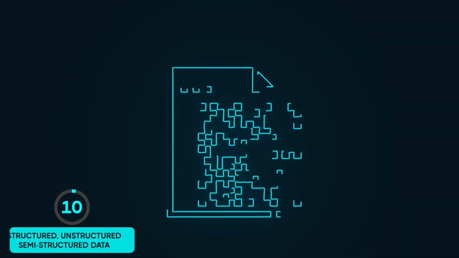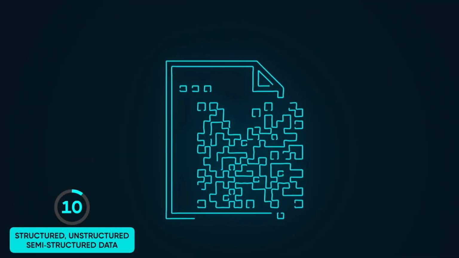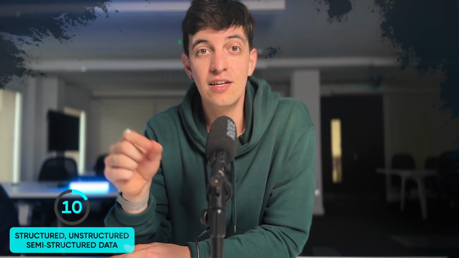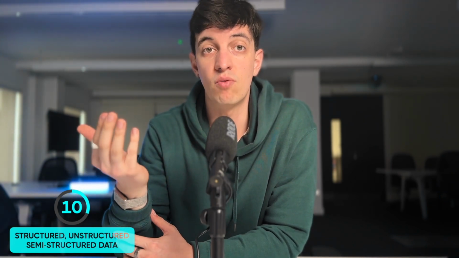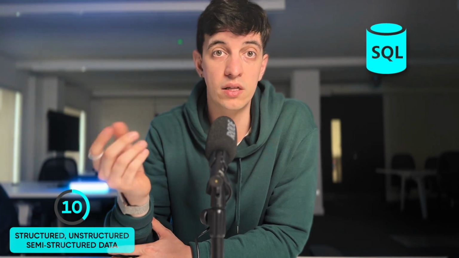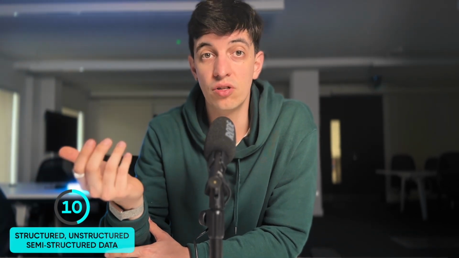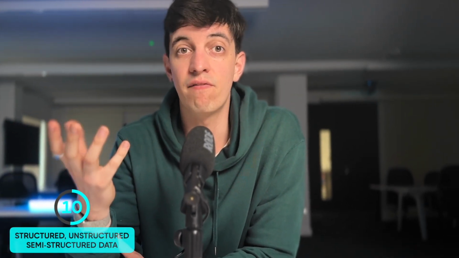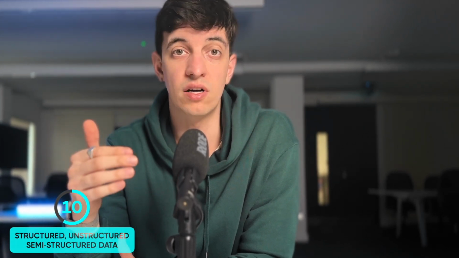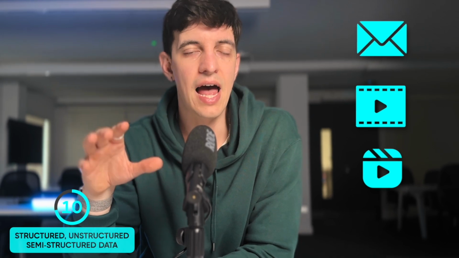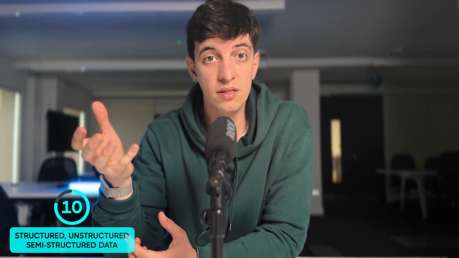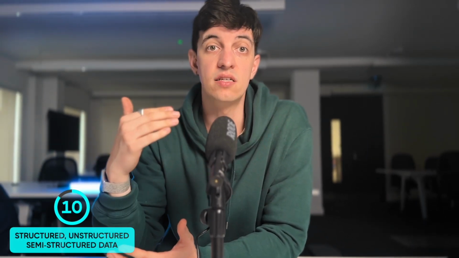Then we have structured, unstructured, and semi-structured data that we already mentioned before. So structured data is organized in rows and columns, often in a database. And so an example is a relational database like SQL with clear tables and schemas. Unstructured data is the data that doesn't have a specific format or organization. So for example, emails, videos, and social media posts. And then semi-structured data has some organizational properties, but not as strict as structured data.